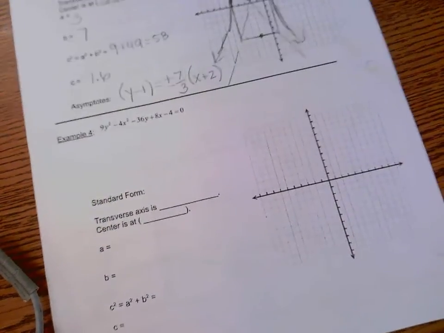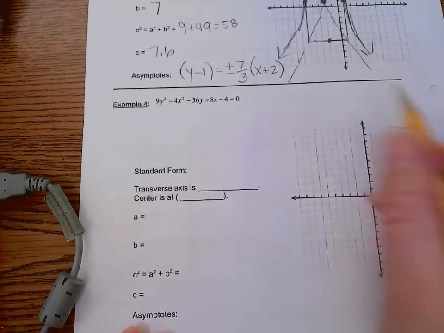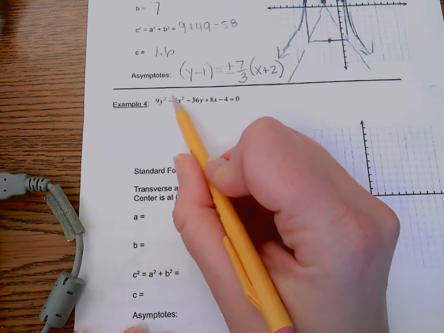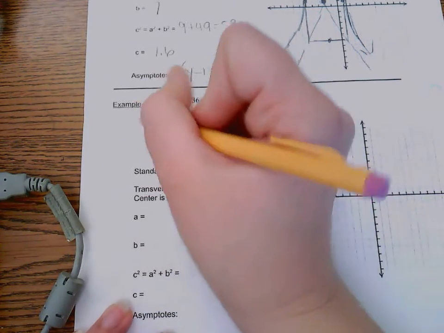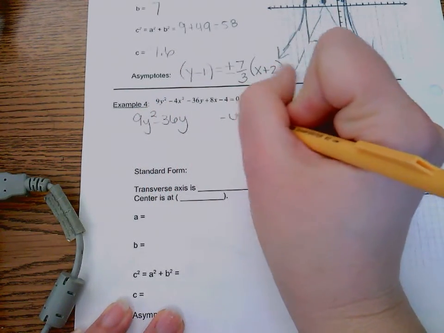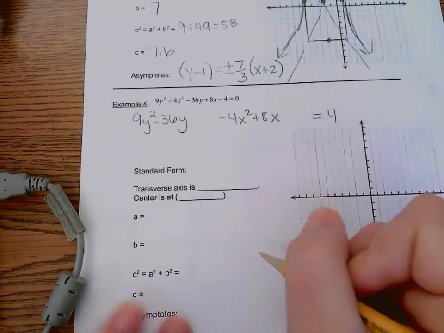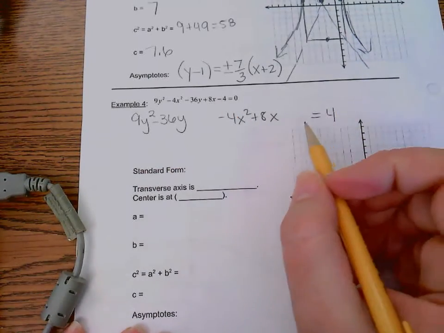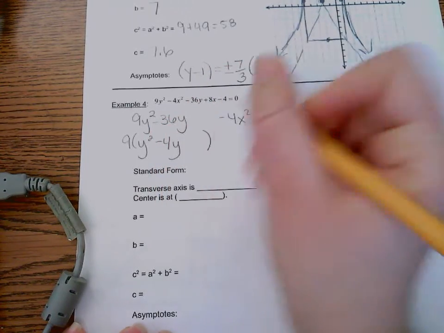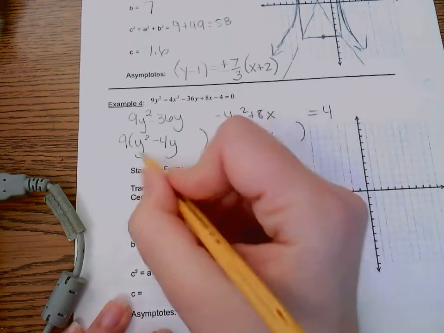All right, so this last one looks like we have to put it ourselves in conic standard form. If you notice that the 4x squared is negative, that's kind of the giveaway that this is not an ellipse. One of these has to be negative. So we're going to put the 9y squared first because you want to put the positive term first. So I group together my y's and my x's, and I move my constant to the other side, add 4 to the other side, factor out a 9, y squared minus 4y, factor out a -4, x squared minus 2x. What do I add in here to complete the square?